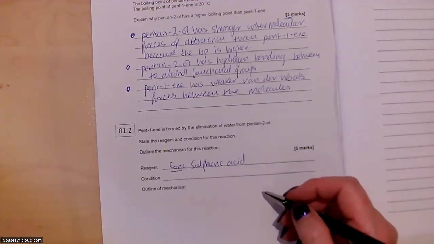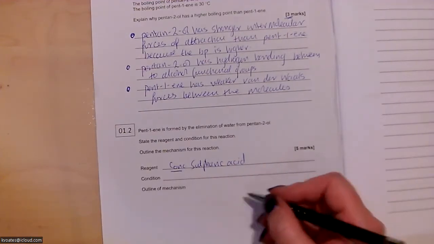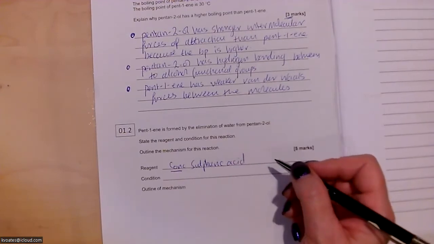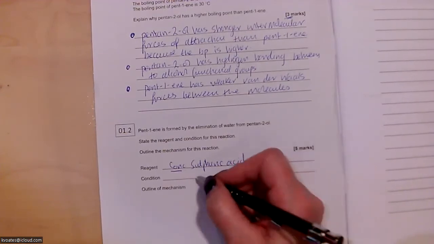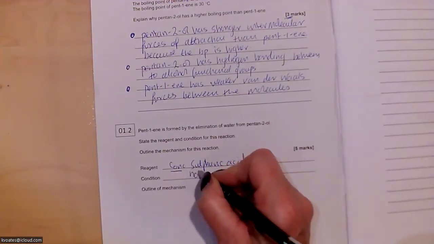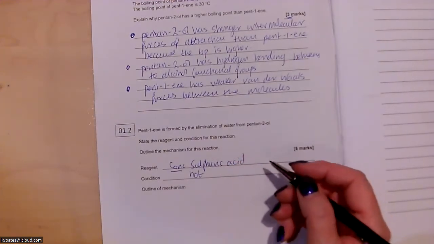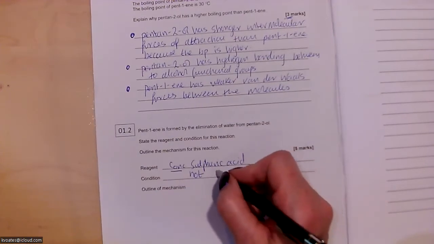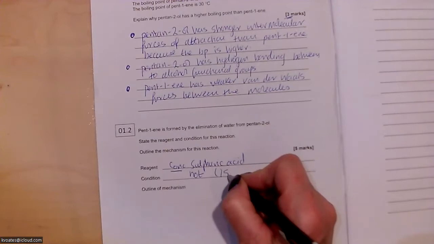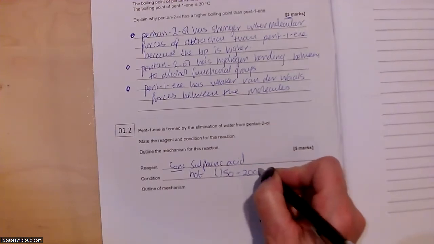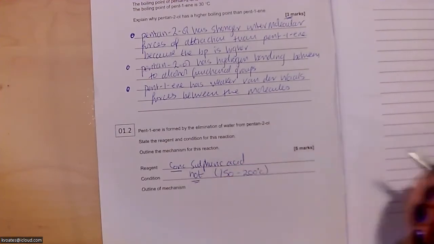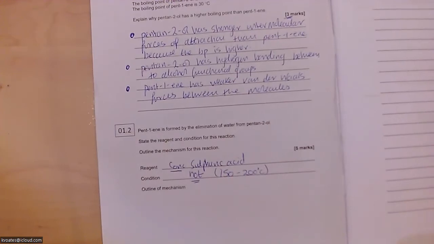And the conditions for these, it does have to be hot. It works very, very slowly in cold conditions. So the conditions are hot. You may want to put a temperature range. You could say high temperature. The temperature range, if you put one, would be 150 to 200 degrees C, but hot would get you the mark. And then you have to draw the mechanism.